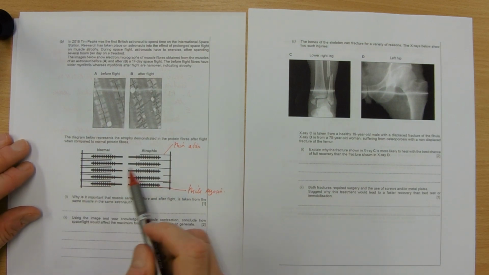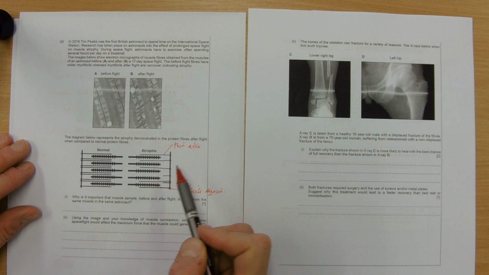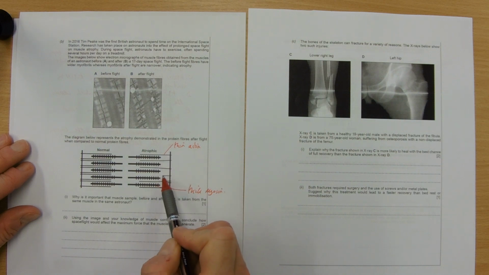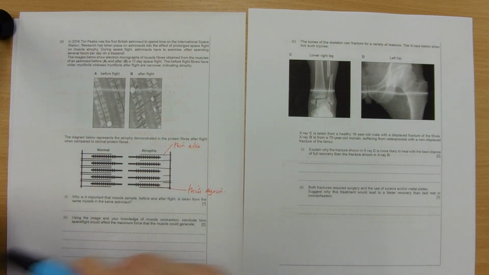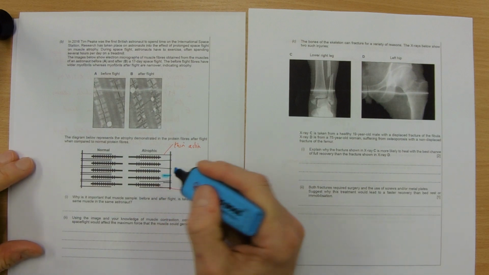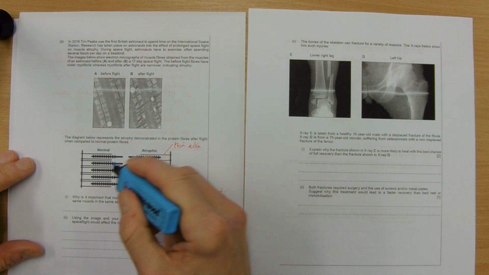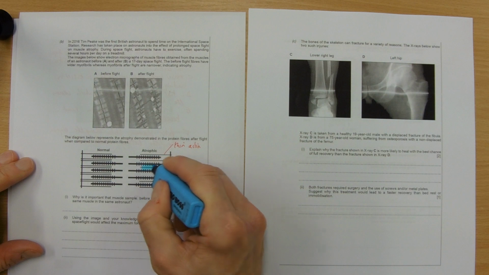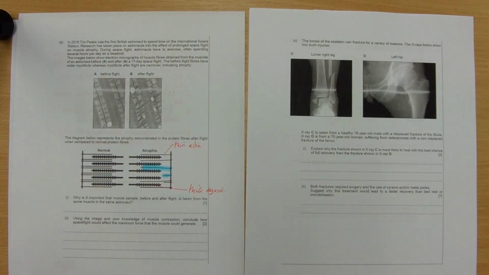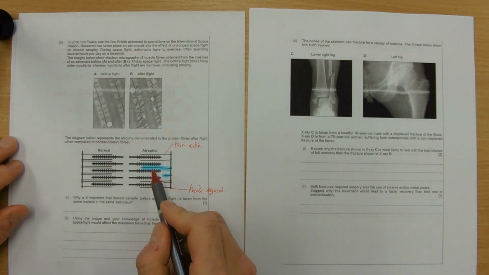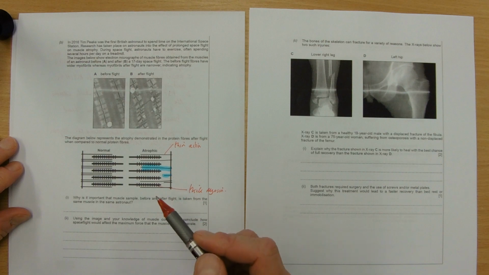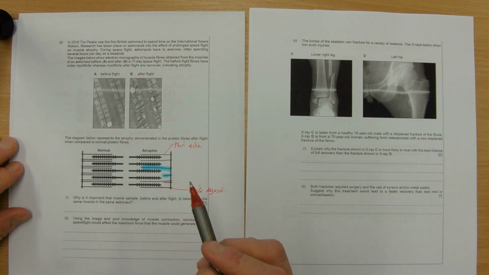And we can see here we've lost some of the actin. There's normally a couple of strands, but you can see there's problems there. So we're not going to be able to form as many cross bridges that we just talked about if there's less actin. So that's going to be our answer somewhere.